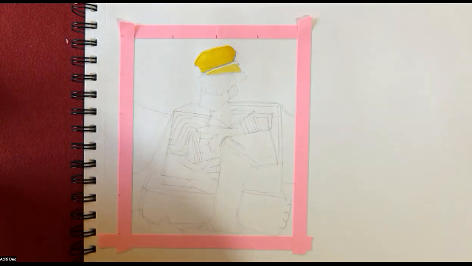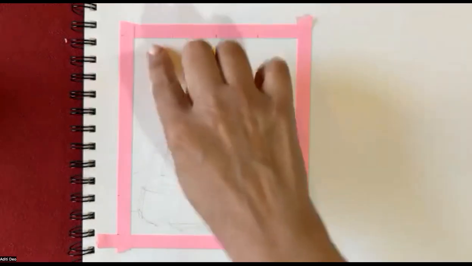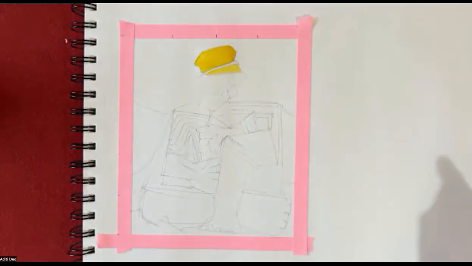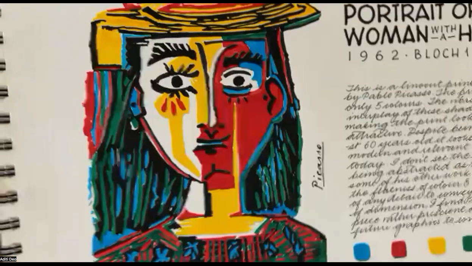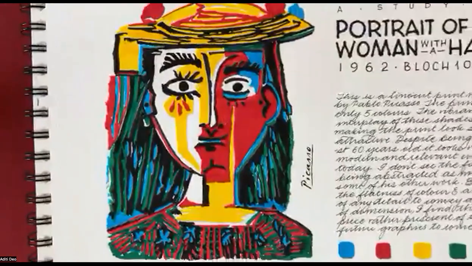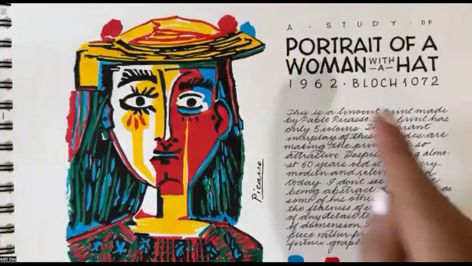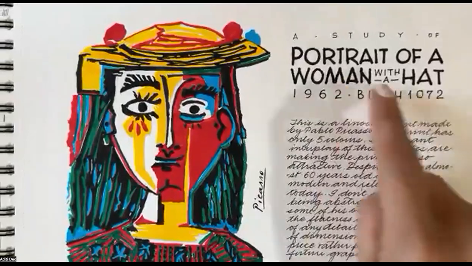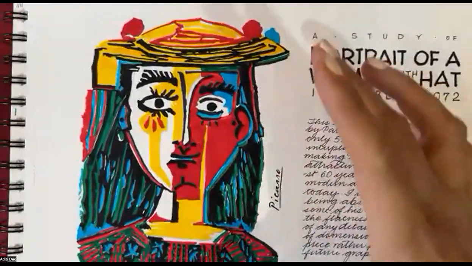Look at the colors where you see a smudge effect, on the top left over here. There you can use color pastels. So this was done in markers. And this is the title actually. With a hat, 1962, block 1072. So this is a print.